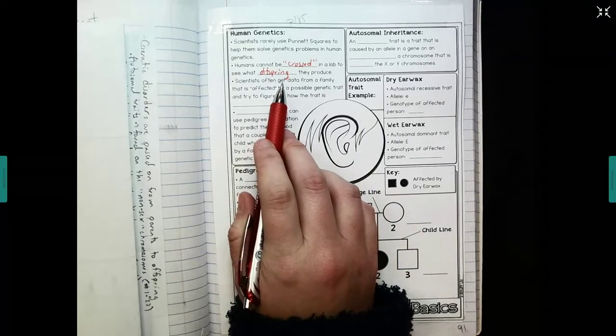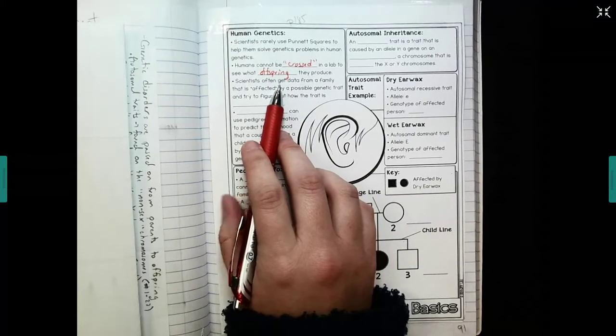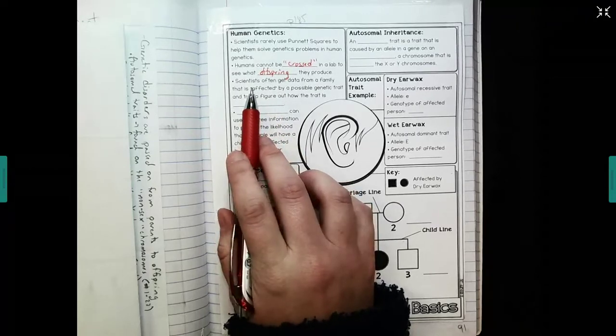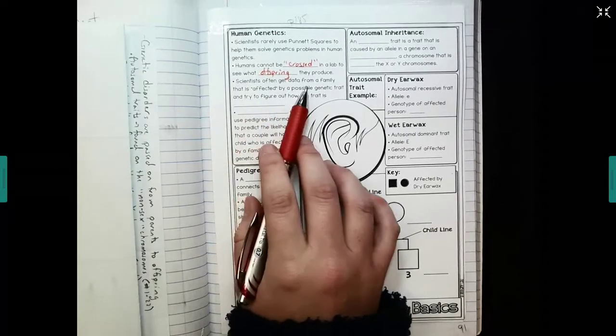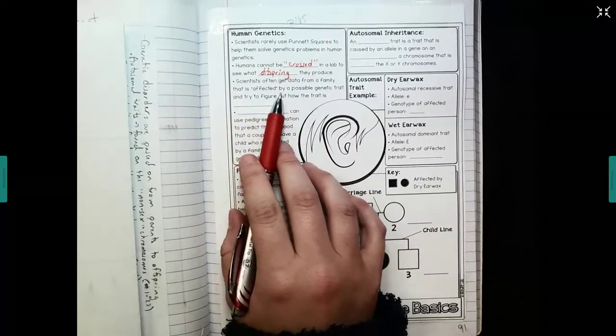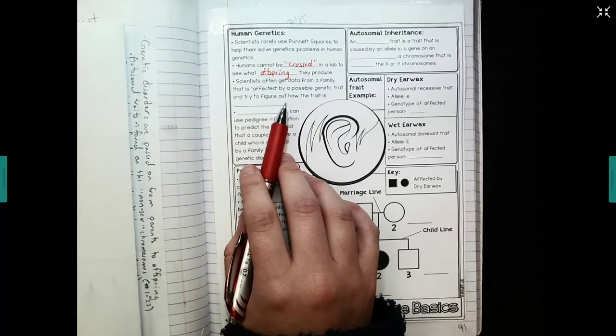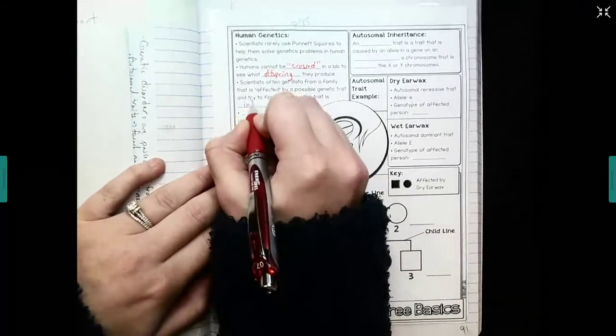So we can't just go and do a test cross with a man and a woman and see what offspring they're going to have. So instead, what we have to do is get data from a family that is affected by a possible genetic trait and try to figure out how that trait is inherited.